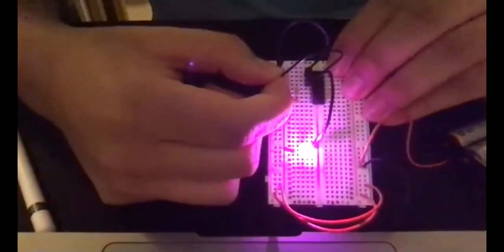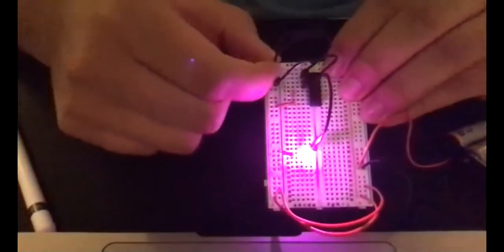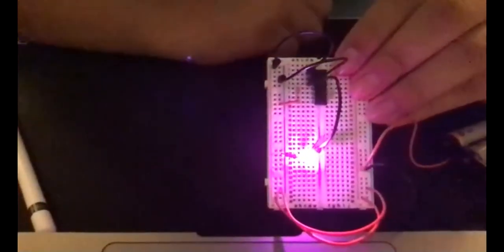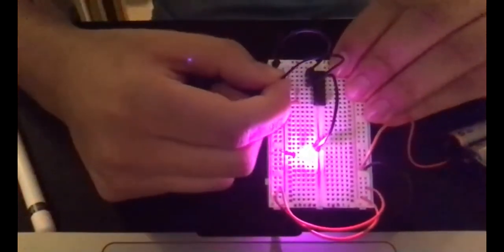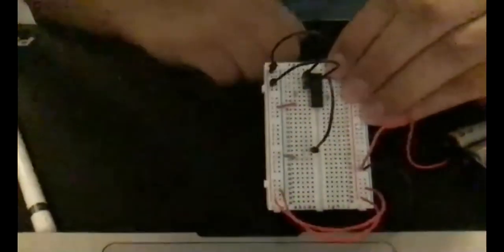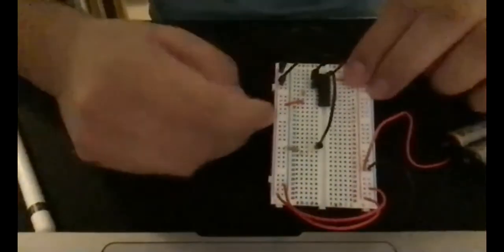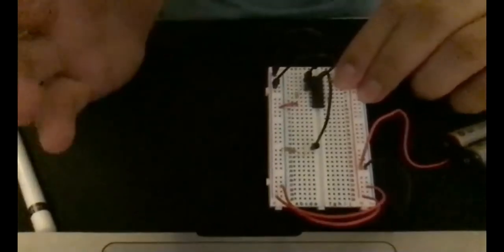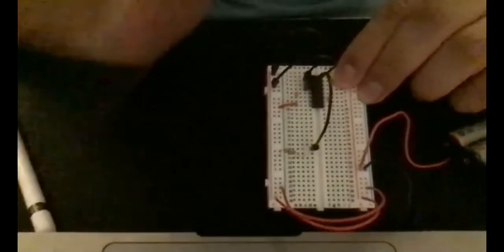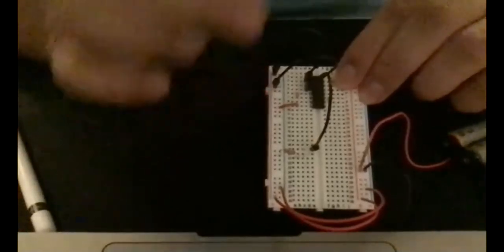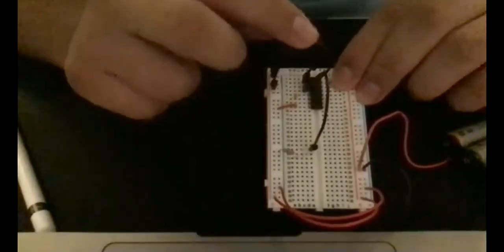And similarly, if we switch this back to 0 and this one to 1, our LED is still on. Now the LED should turn off when we connect both to the positive, which it does. Nice. So if you do everything right, and that's really important in breadboarding, everything should function properly.